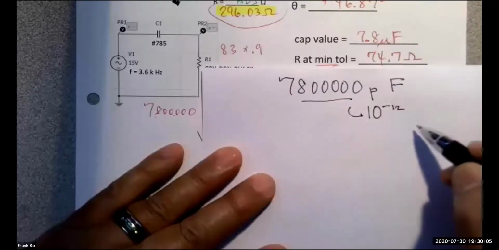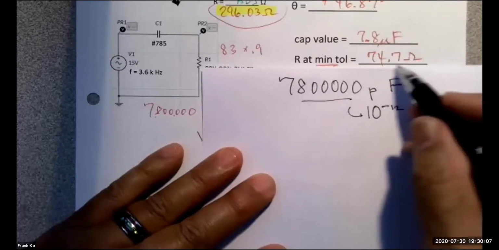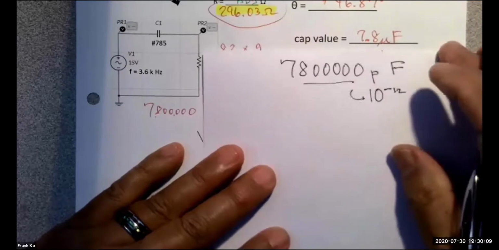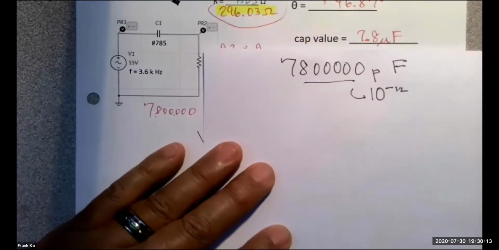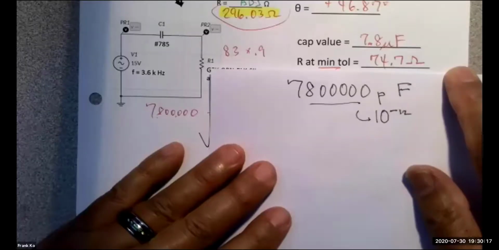-12, correctly. So when you enter this, followed by 10 -12, you're going to end up with 74.7, 7.8 microfarads. Okay? Thank you. You're welcome, sir. I appreciate all the questions.